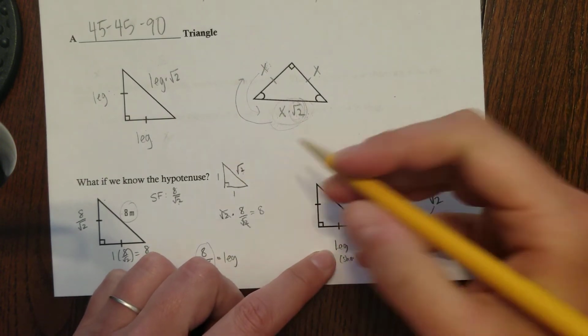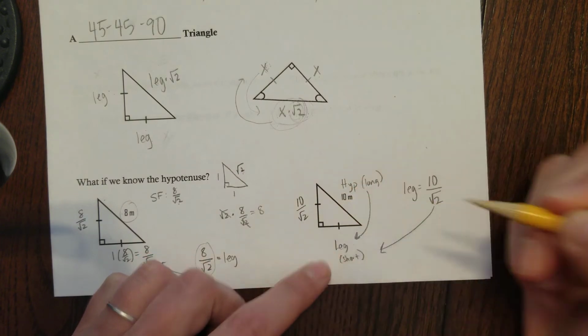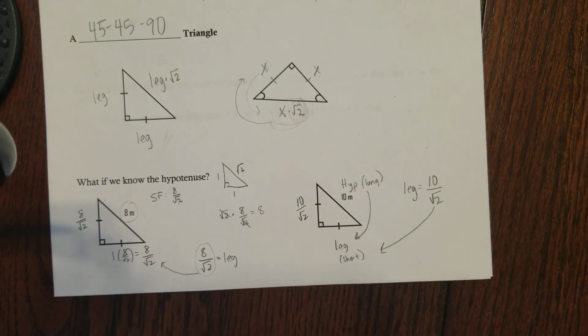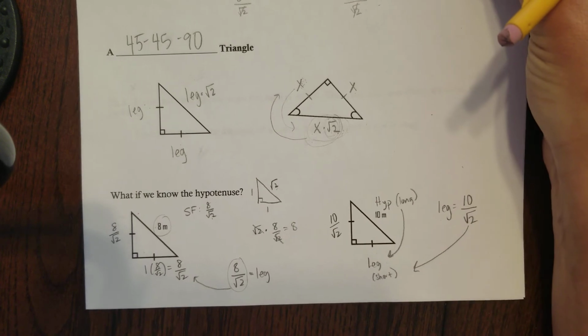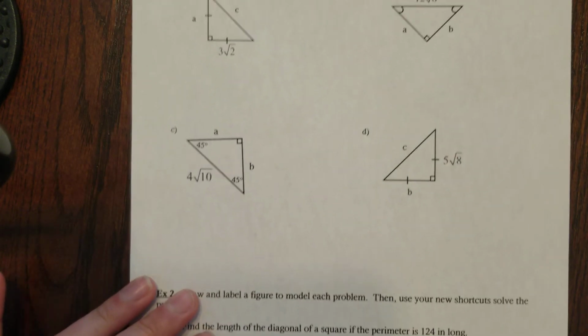If this one is 10 over root 2, then this guy is 10 over root 2. That's it. Now, it may seem too simple. It's really, that's it. That's all it is, I promise. I'm not trying to confuse you. It is just that simple. All right, so let's do a couple more.